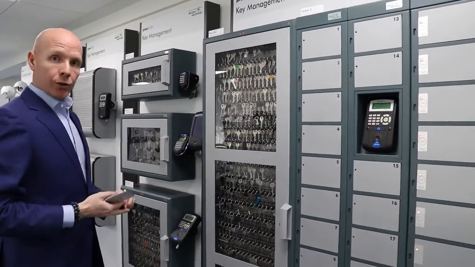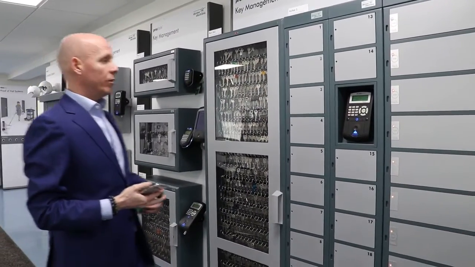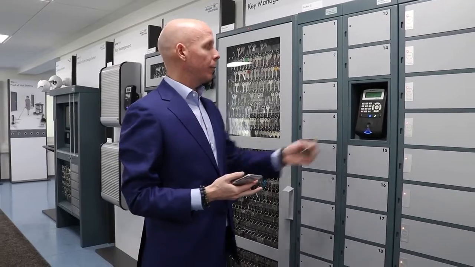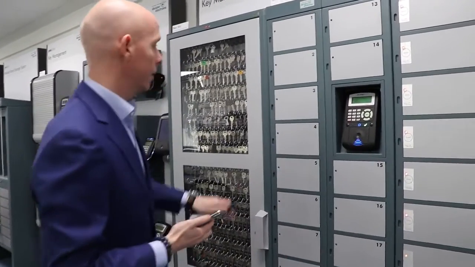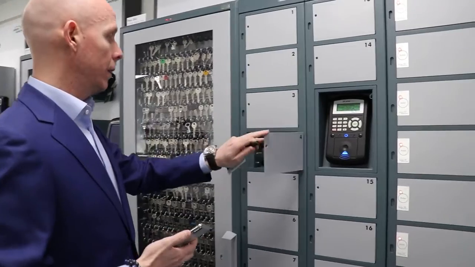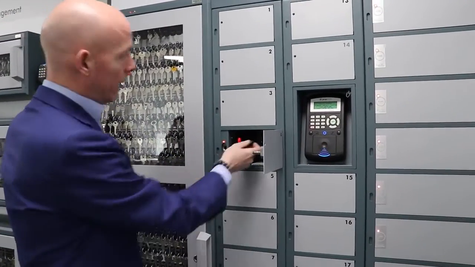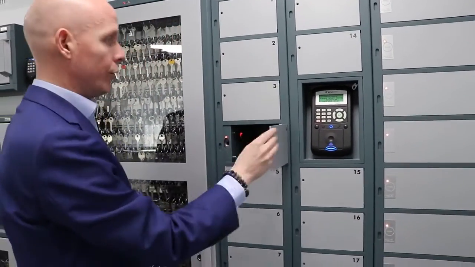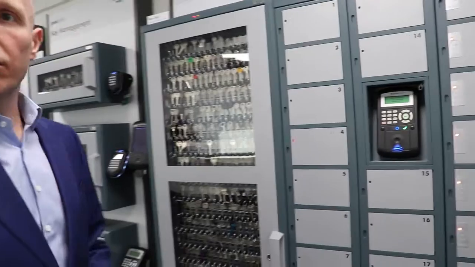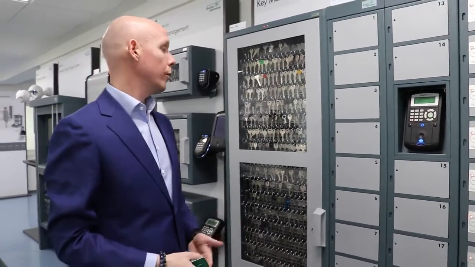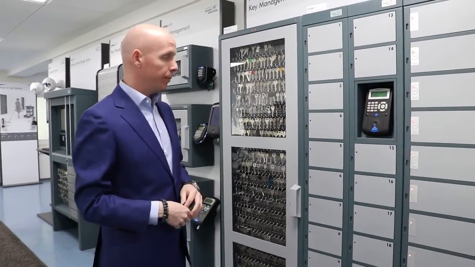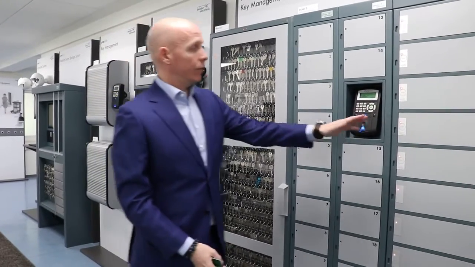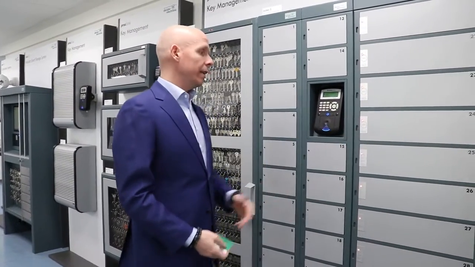If I want to return, it's somewhat the same thing. I present the badge, I present the key tag, I return the item, return the key tag, and the system always knows who took what item and when it was taken or returned. In case of content surveillance, it's a little different.